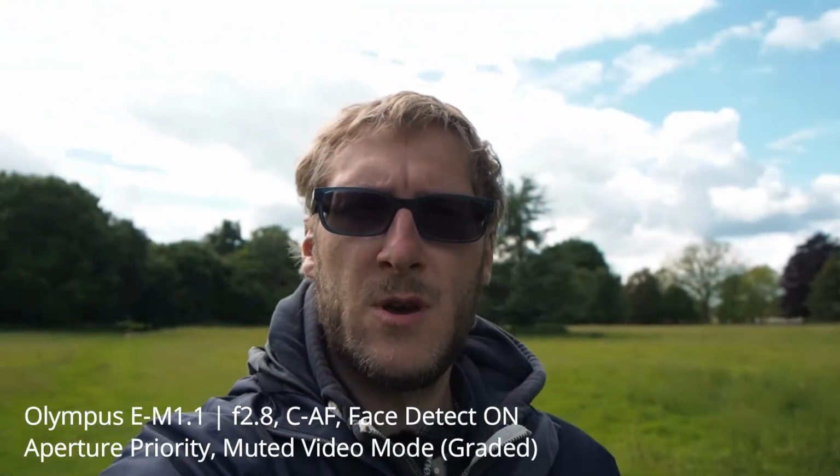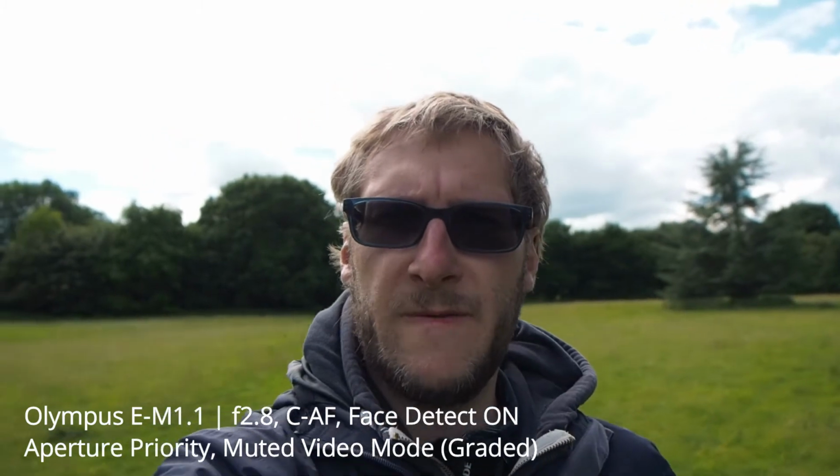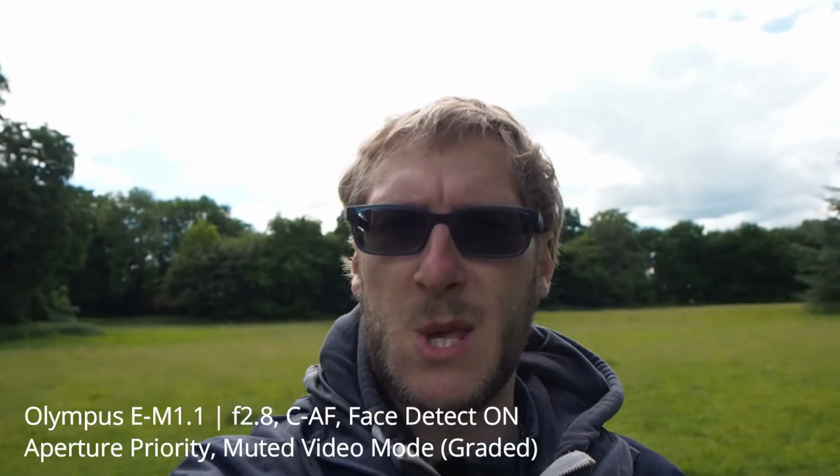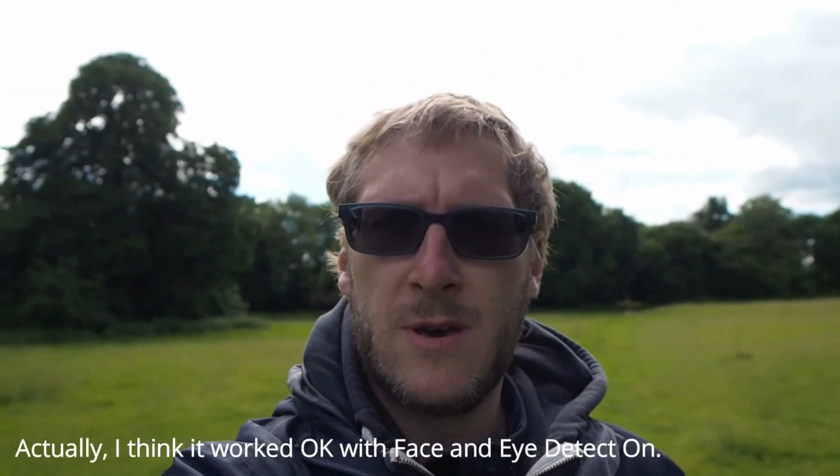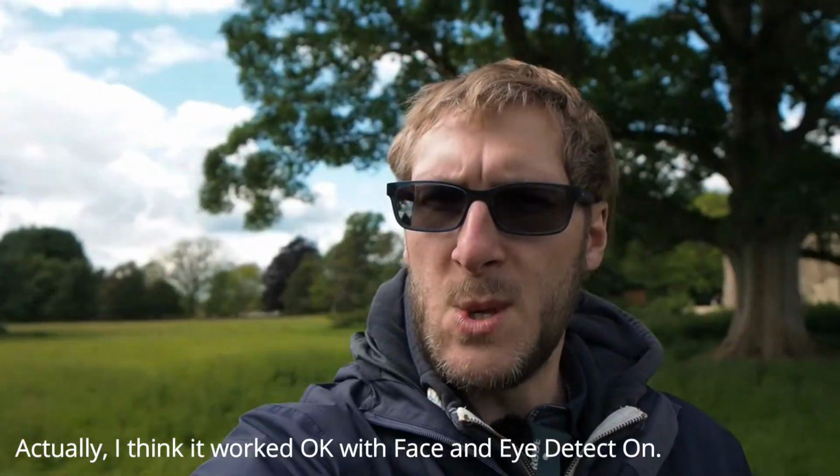So what I'll do now is switch it back to face detection and see how well it does. So this is just face detection now, so no eye priority, which is probably for the best because, like I said, my glasses probably do obscure the lens from seeing into my eye, especially because it's probably quite dark now. So how is this face detection only working with the Olympus EM1?